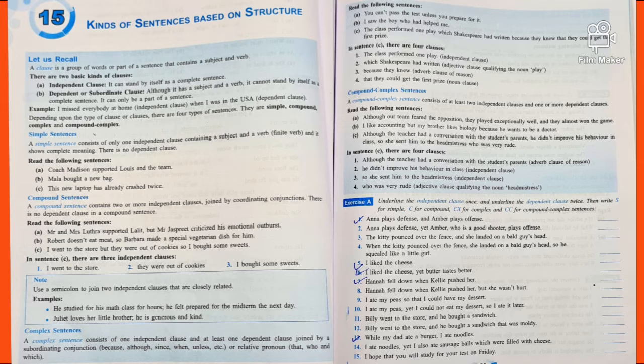Read the following sentences. You can't pass the test unless you prepare for it. Unless you prepare for it. What are we talking about? We are not getting a complete meaning with this. That means it is a dependent clause. And the independent clause, you can't pass the test, is giving a complete meaning. So it's an independent clause. So we have one independent clause and one dependent clause which is connected with a subordinating conjunction, that is unless.